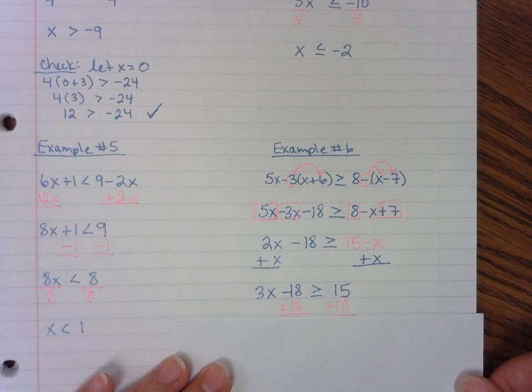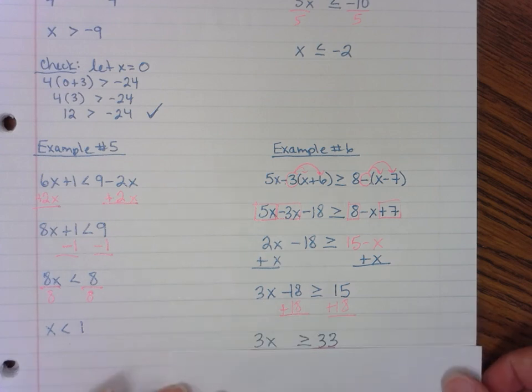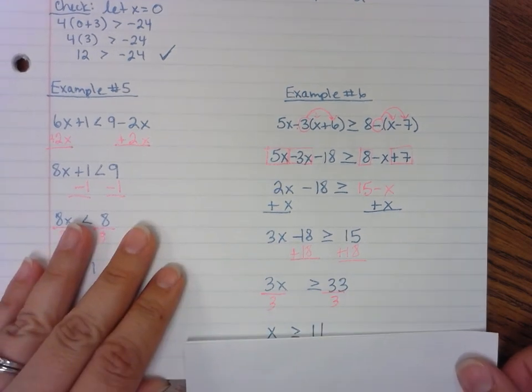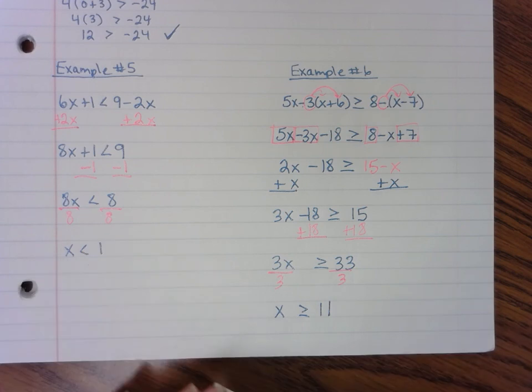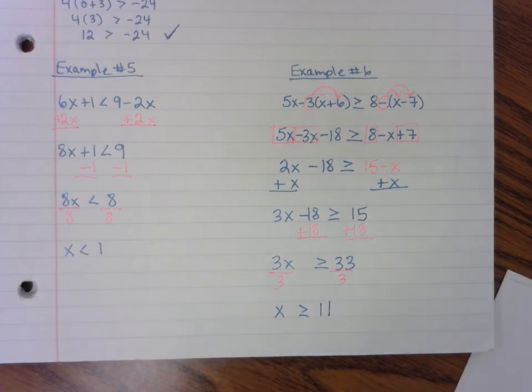Add 18 to both sides. So 3x is greater than or equal to 33. Divide by 3, and we have that x is greater than or equal to 11. Remember that we're going to get some extra practice with this during class.